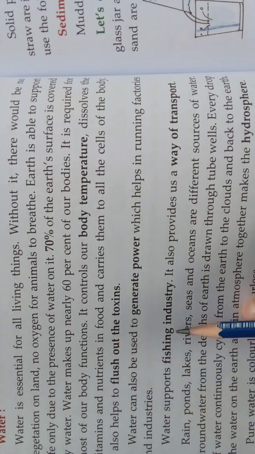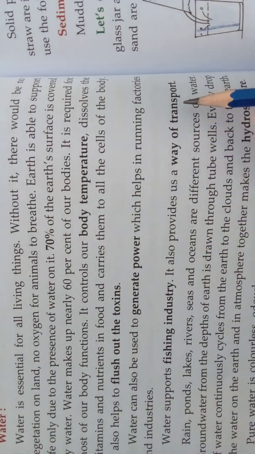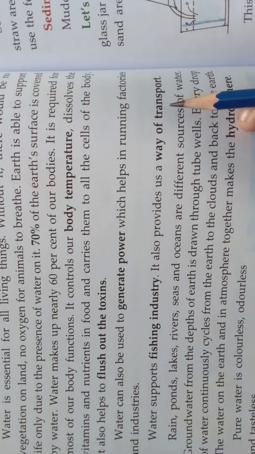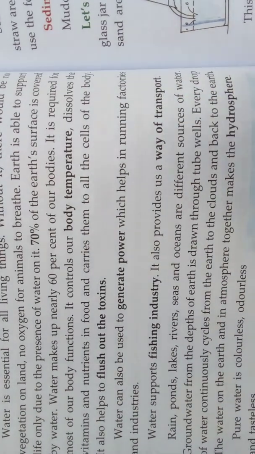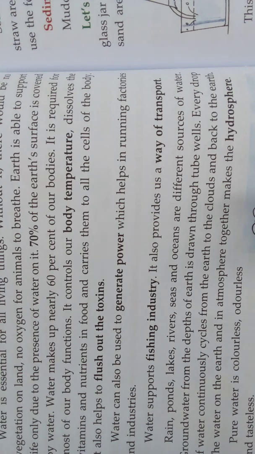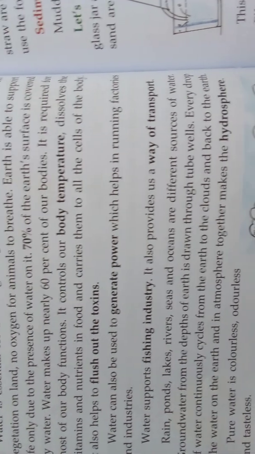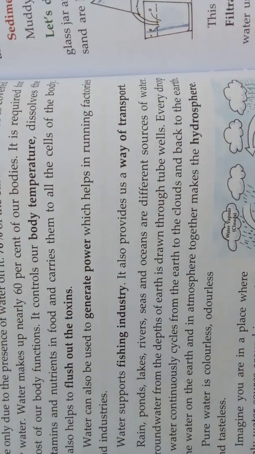And water supports the fishing industry. It also provides us a way of transport, water transportation through ships and submarines, so that we can move from one place to another. So, water supports transport also. In this way, water is essential, understood children?